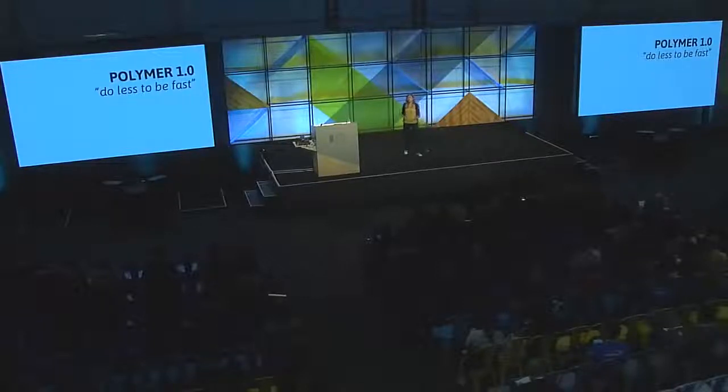One of the things that we used to tell you in Polymer, I said this so many times last year, I don't think I can even remember, is do less, be lazy. In order to make your application fast, you had to use less of Polymer. You couldn't give back features of Polymer. You just had to be very careful about using them. And we didn't want to make this mistake again in Polymer 2. So in Polymer 2, we have an opposite, very positive approach, which is do more if you need to.